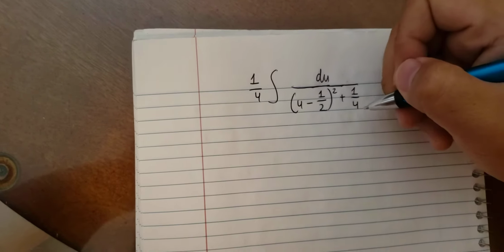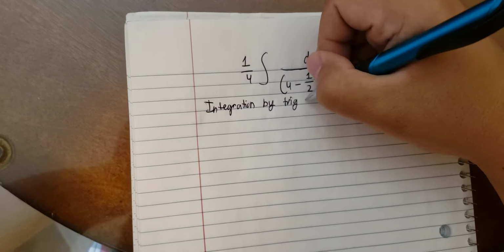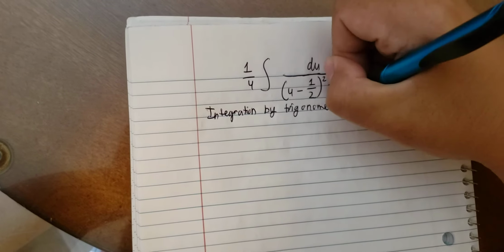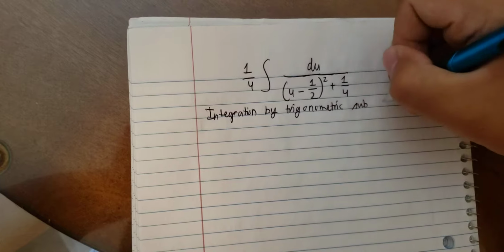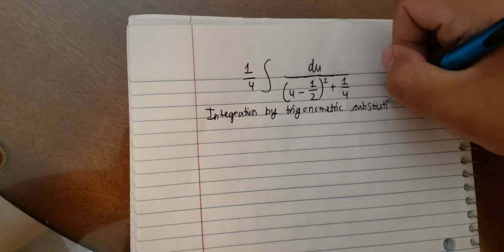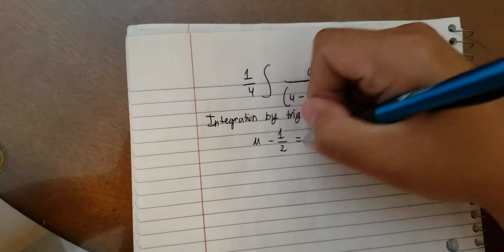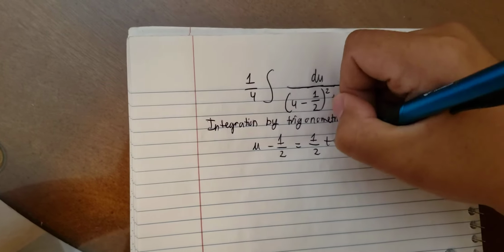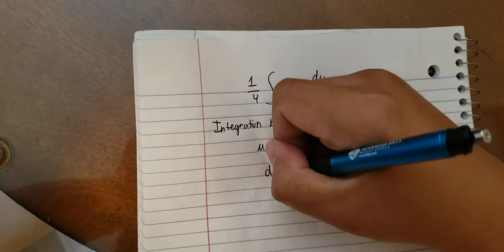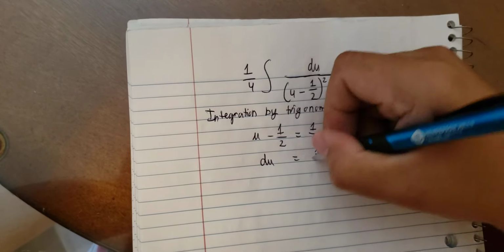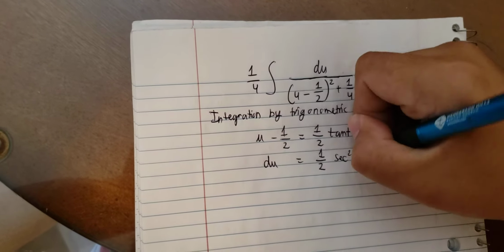So in this situation, we can use integration by trigonometric substitution. So u minus 1 over 2 equals 1 over 2 tan t, du. We get 1 over 2 secant squared t dt.